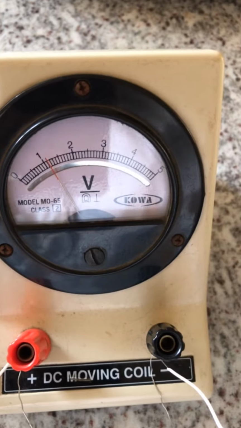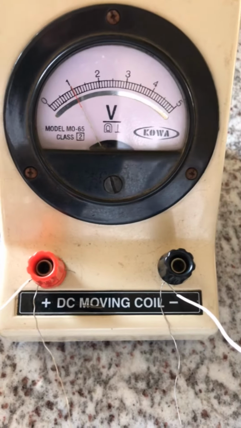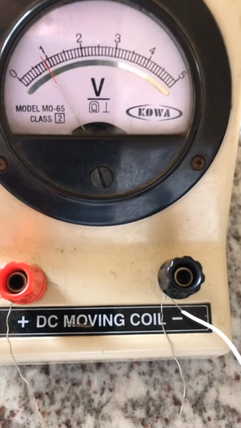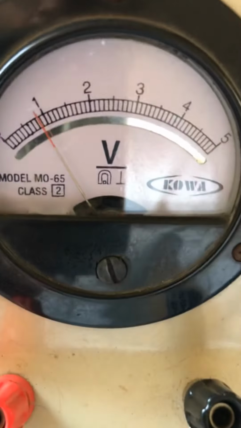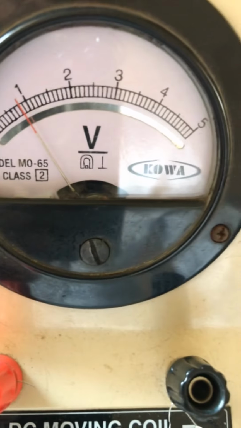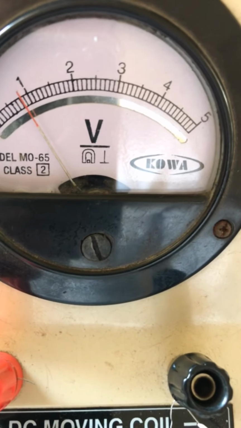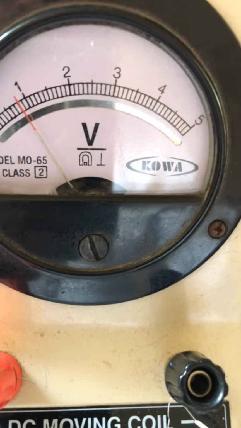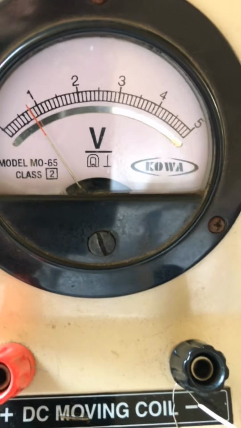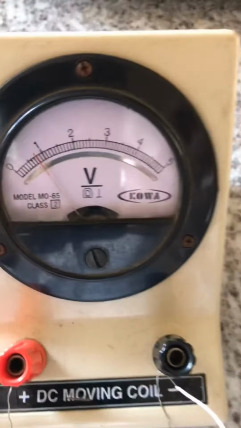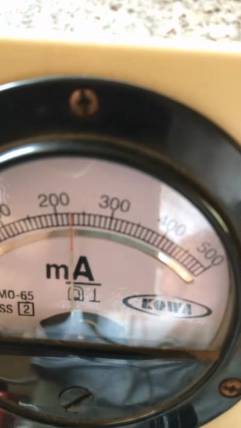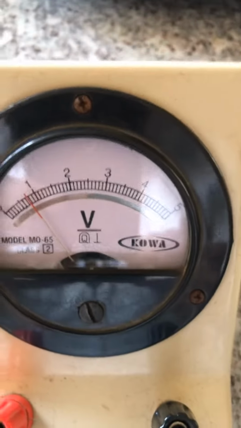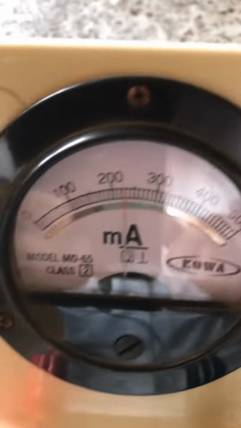Say for example, say let us get it to 0.8 volts. This is 0.8 volts, and that is approximately 225 milliamps. For 0.8 volts, it is 225 milliamps.